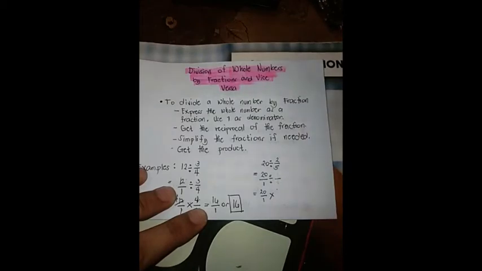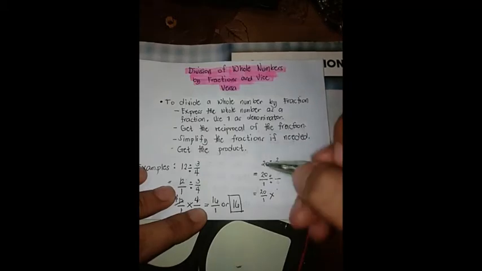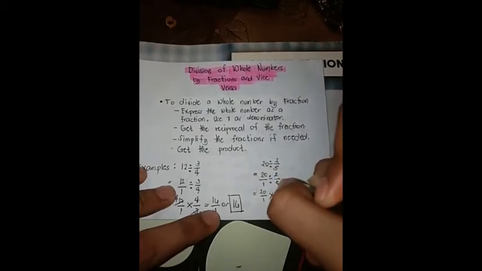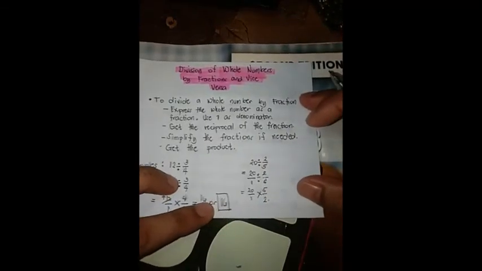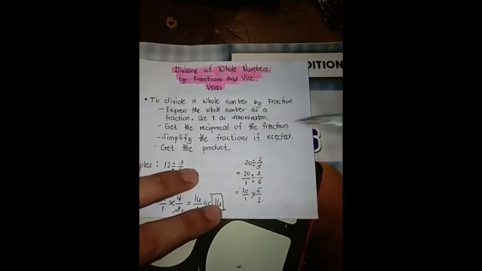Ulitin natin. First step is you will express the whole number as a fraction, gagamit tayo ng whole number na 1. Ito siya. And then, kakopyahin lang natin yung given, which is the 2/5. The next step is get the reciprocal of the fraction. Ang i-reciprocal natin is yung second fraction, so magiging 5 over 2. And the next step is i-multiply na natin yung ating fraction.